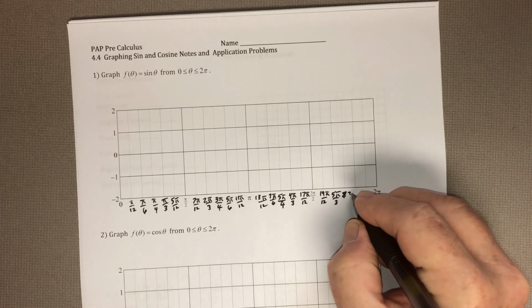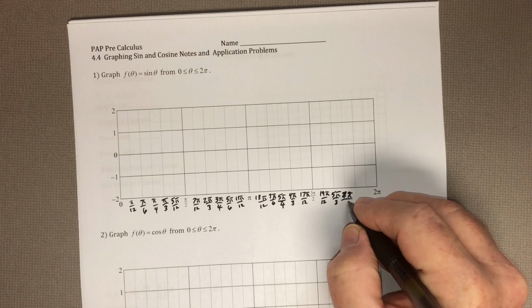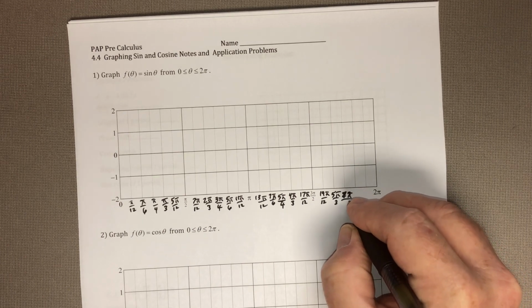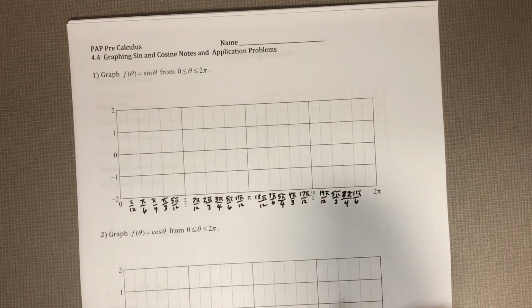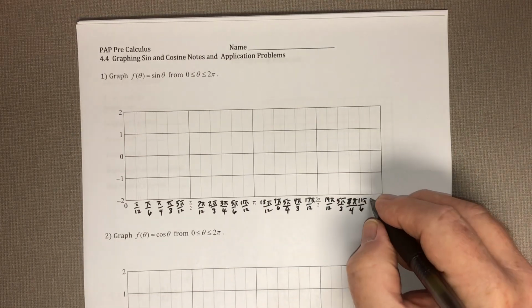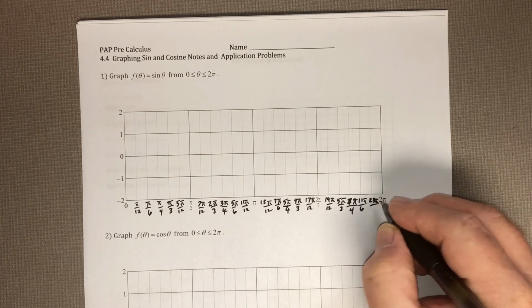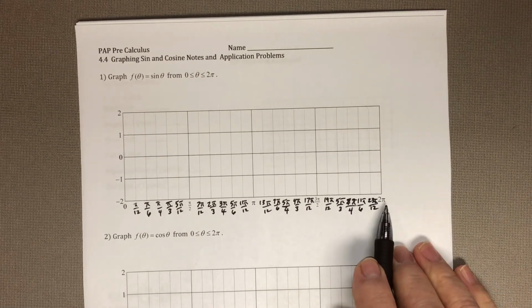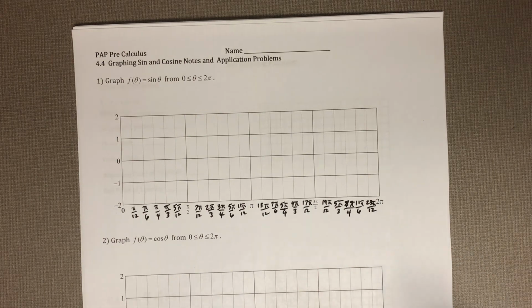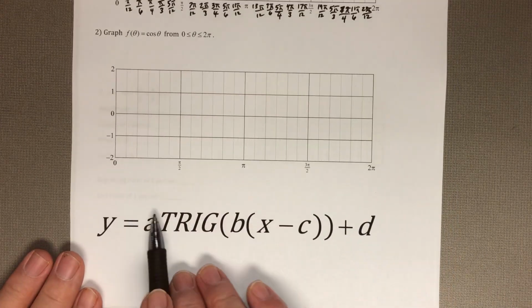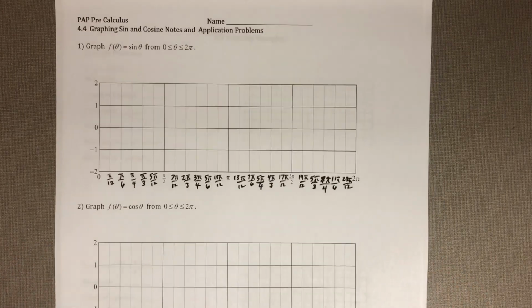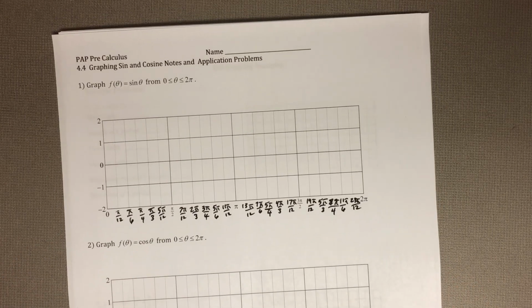Oops, I shouldn't have written that. 7 pi over 4. 22 pi over 12 is 11 pi over 6. And then 23 pi over 12 does not reduce. 24 pi over 12 is 2 pi. And those are your values, and you can put those down here where the cosine is as well. I'm not going to do it. I think we can figure it out from there.